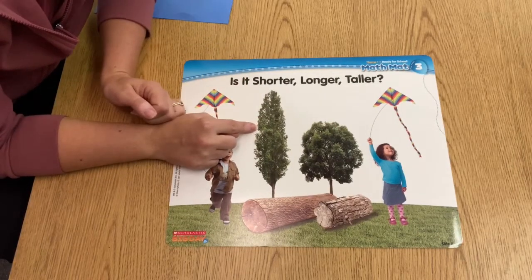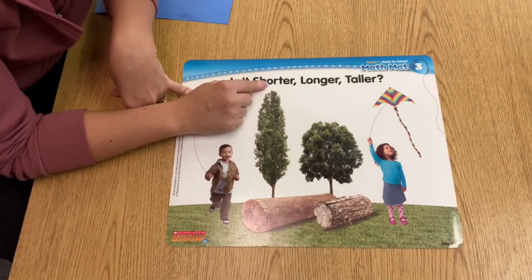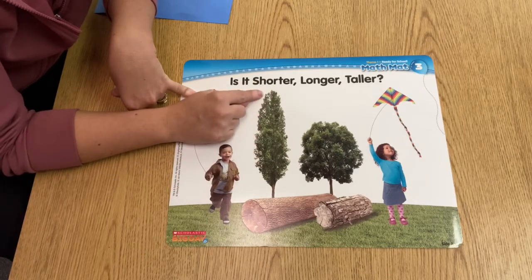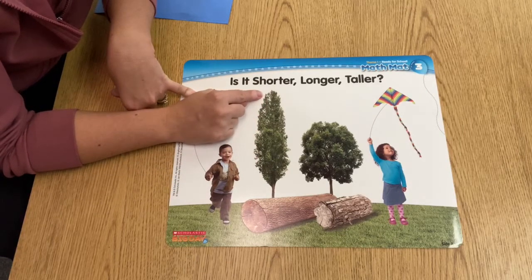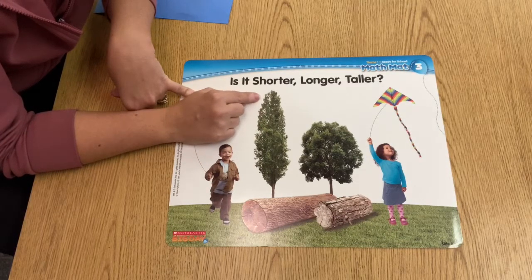What about this tree though? It's not shorter. We call this one taller. It stands up really tall. Can you think of an animal that's really tall? I can think of one I've seen at the zoo. It has a long neck and spots. A giraffe is a really tall animal, just like this tall tree.